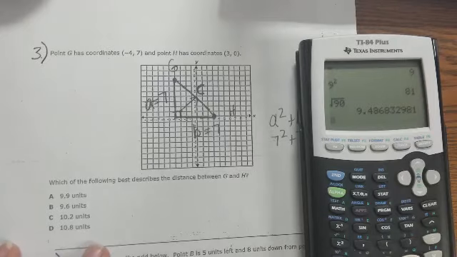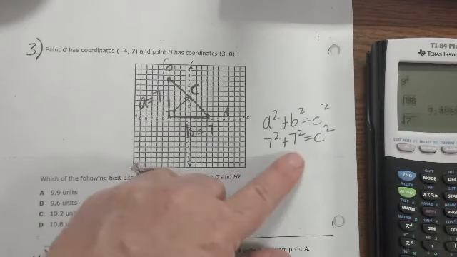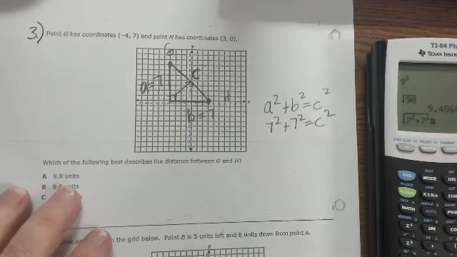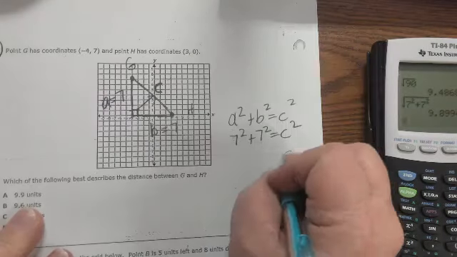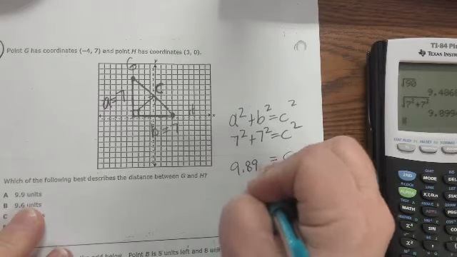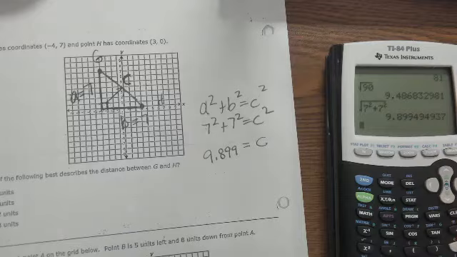I'm just going to hit second square root, 7 squared plus 7 squared, get out and hit enter, and I find that C is equal to 9.8994, blah, blah, blah. Let's look at our answers.